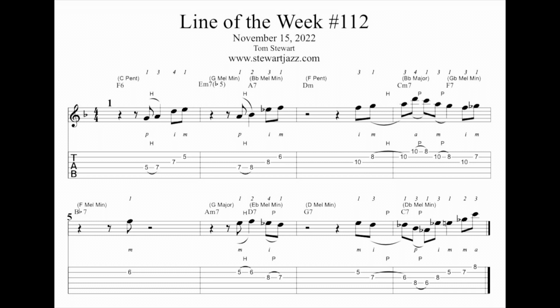Then measure 6 is a motif repeated again, and measures 7 to 8 comprised of the motif with an extension of eighth notes at the beginning of the motif.